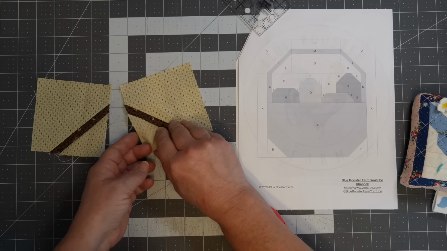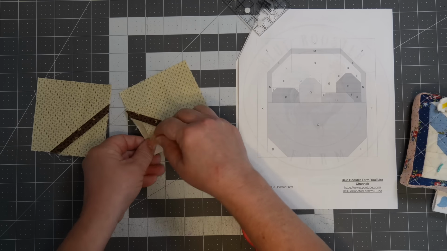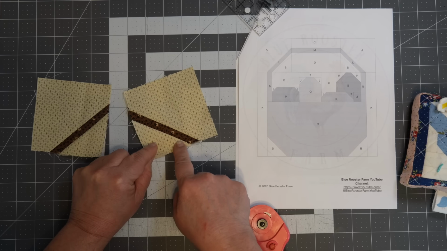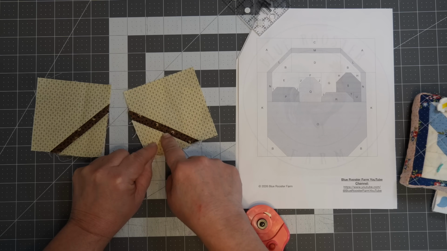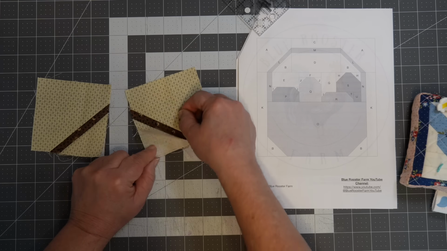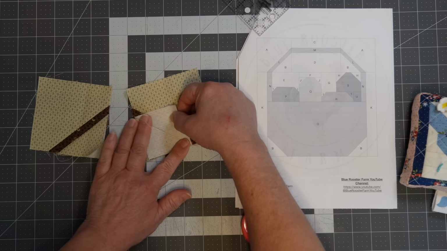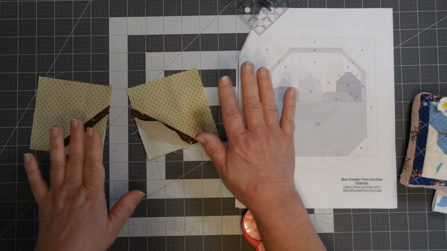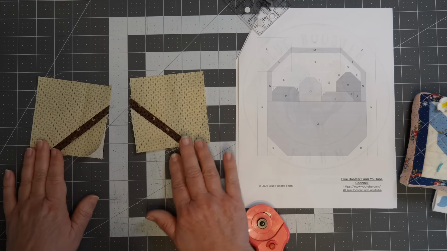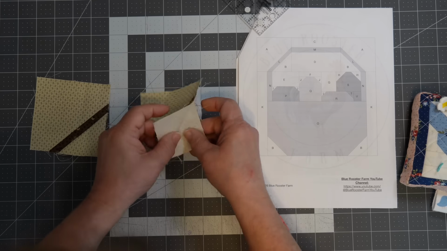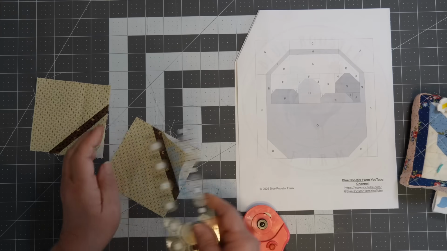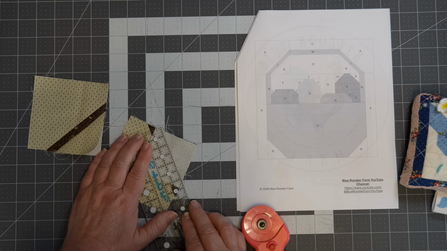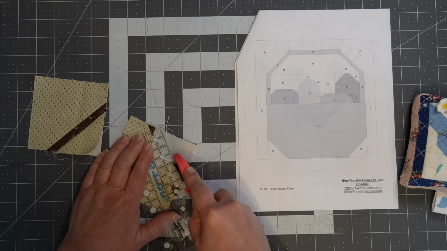Okay, so I've removed my pins, I flipped it back just so I can see if this line looks good, and it does. If yours looks really wide on one end or it looks a little wonky, you might check and make sure you stayed on your line. And if not, you might want to take it off. If you don't care about that and you think it looks fine, by all means leave it. But I think mine look okay. So now I'm going to cut between my 2 stitch lines. Or if you've not made the stitch lines, just cut 1/4 inch away from your seam.